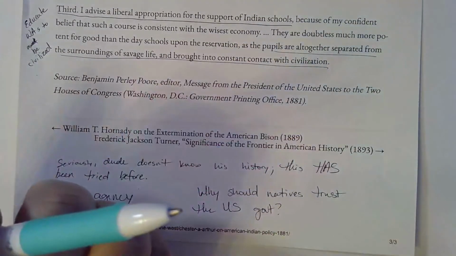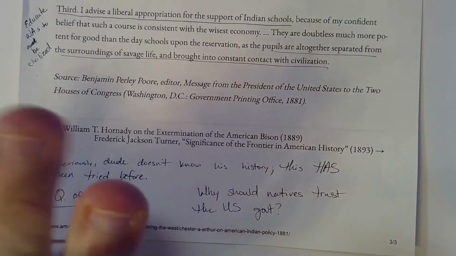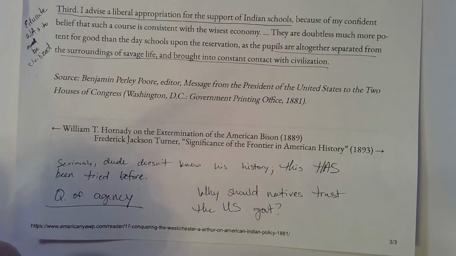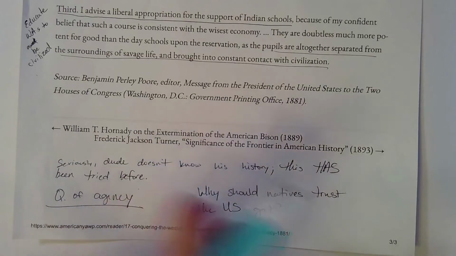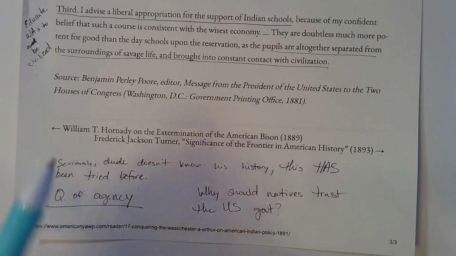I know my answer, but it's something to consider. And another question I wrote down just really quick: why should the Native Americans trust the U.S. government? Because the U.S. government has promised them land and autonomy and all sorts of other things before, and they've reneged on those promises one after another.